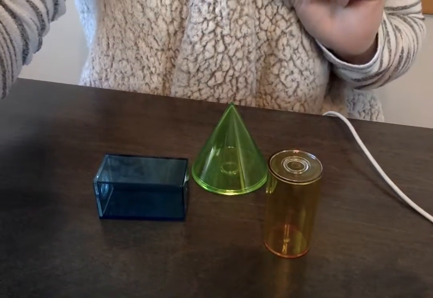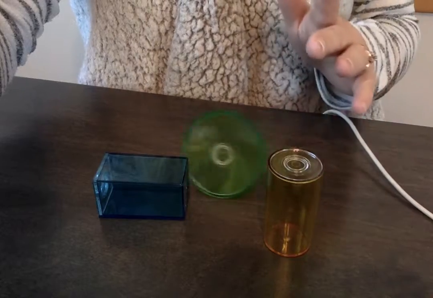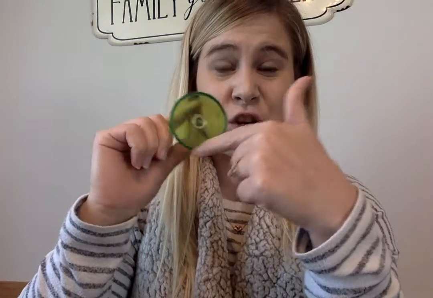Okay, this is extra tricky. What about a cone? How many faces does a cone have? Just one face here, one flat side. Remember, this is a rounded edge. It's not a face. So the only 2D shape on a cone is a circle.